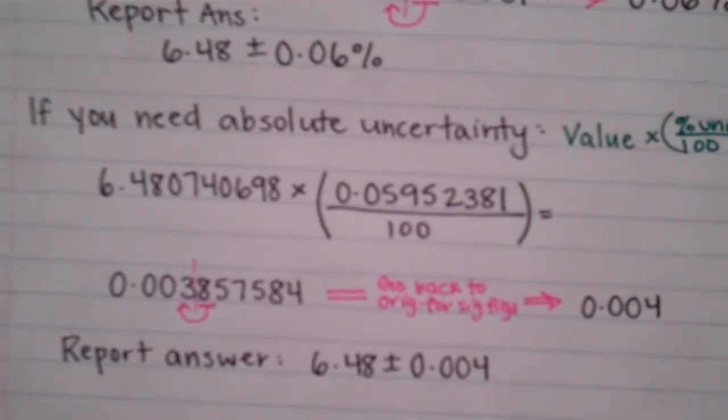So the 0.00, the leading zeros, are not significant, so I do not count those in my 1 significant figure that I have. What I do start counting at is where the 3 is in the thousandth spot. And I look at the value behind the 3 and I see that it is 5 or above. It's an 8. So I'm going to need to round up. So my absolute uncertainty for this value is 0.004. And I can report my final answer, 6.48 plus or minus 0.004.